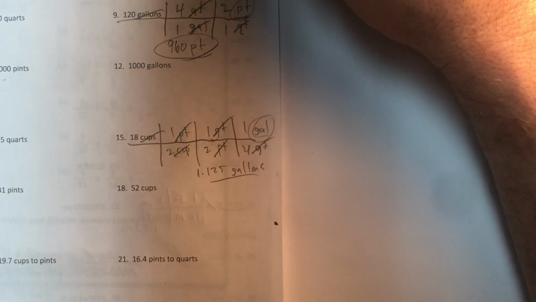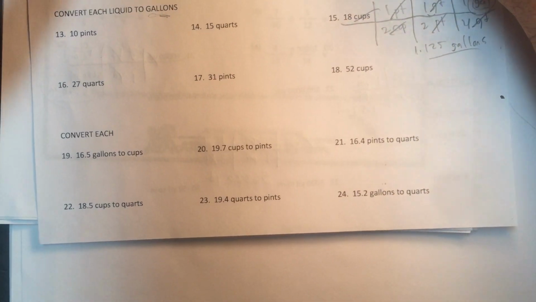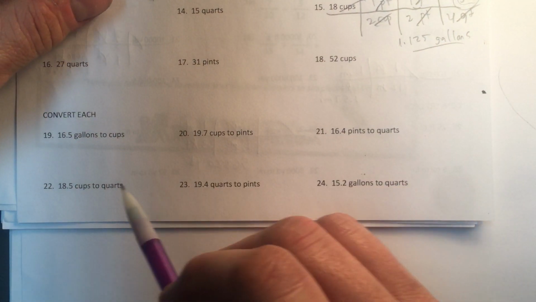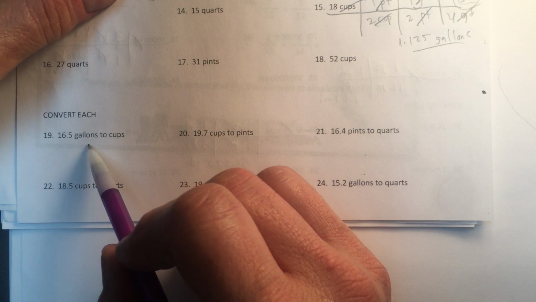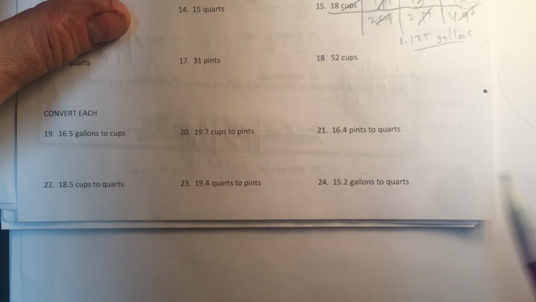Here's what I did earlier. And then down here at the bottom, we just got different various ones. Change 16.5 gallons to cups, 18.5 cups to quarts, and so forth.